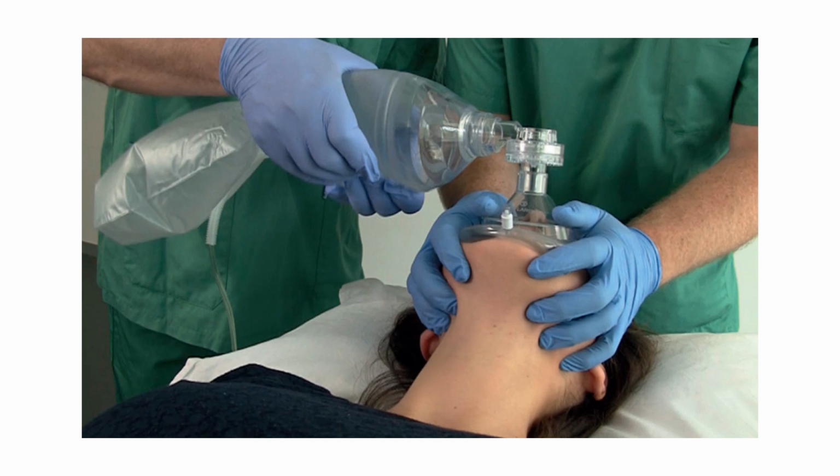Therefore, a method has been developed where the mask is held by one rescuer. The doctor holds the mask with both hands, tilting the patient's head and lifting the patient's chin up. The important thing is that both thumbs are placed on the mask that is held tightly on the patient's face, and during ventilation, the doctor tries to check for any leaks. The disadvantage of this method of holding the face mask is that the patient must be ventilated by a second rescuer.